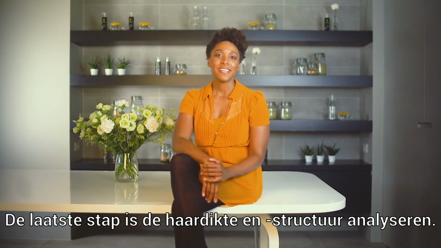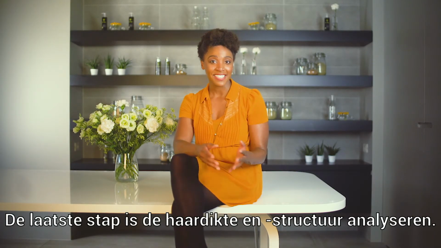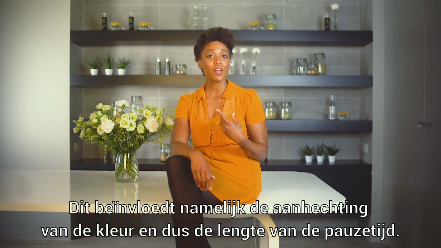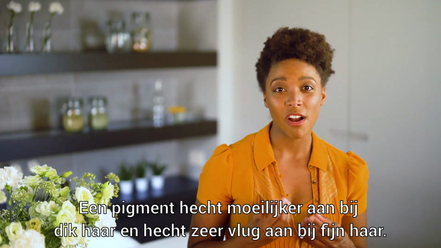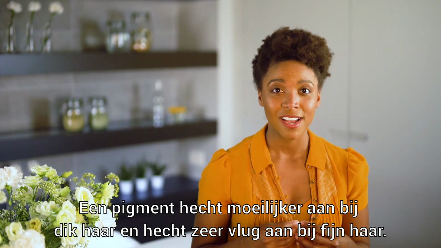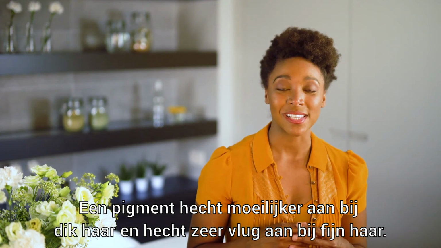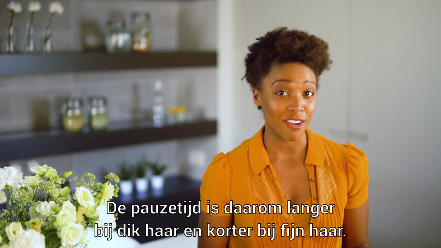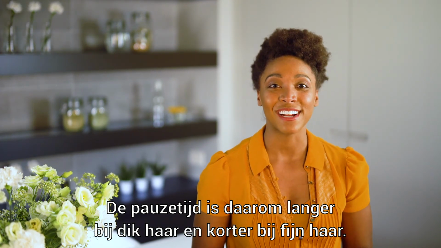The final step is that you need to consider the thickness of the hair and its structure, as it affects not only how well the pigments affix to the hair, but also the length of the processing time. A pigment will have a harder time affixing to thick hair, while it will affix much more quickly to fine hair. The processing time will therefore be longer for thick hair, and for fine hair, shorter.